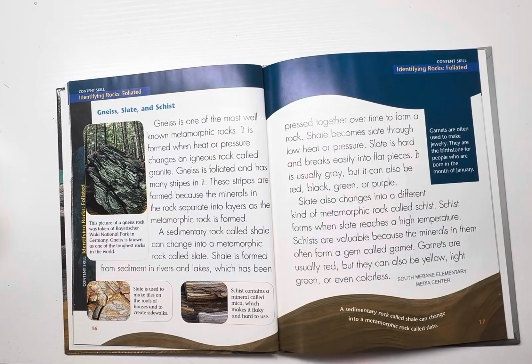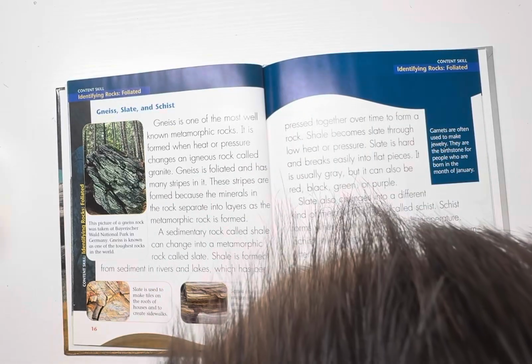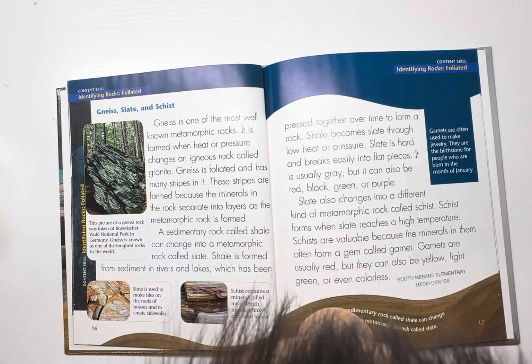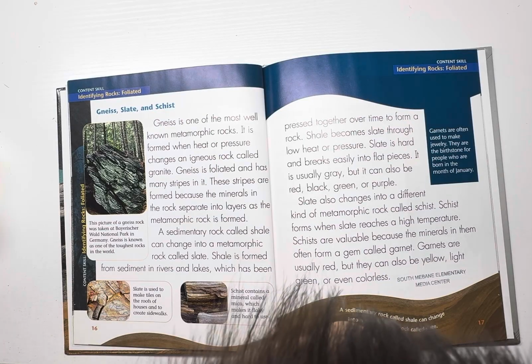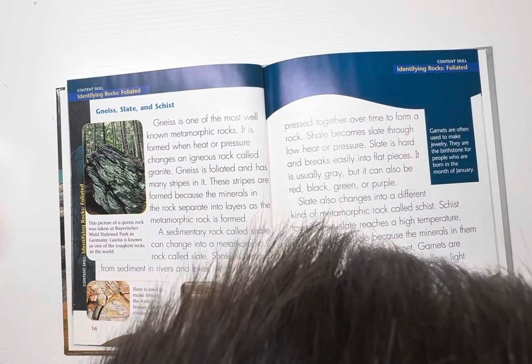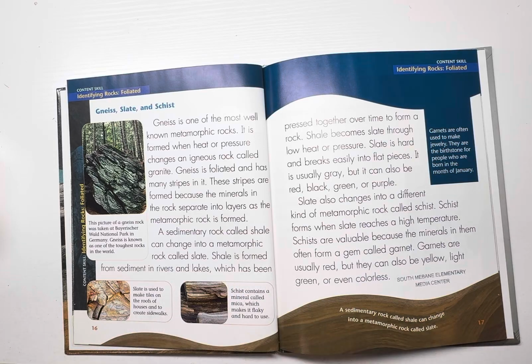Shale is formed from sediment in rivers and lakes, which has been pressed together over time to form a rock. Shale becomes slate through low heat or pressure. Slate is hard and breaks easily into flat pieces. It is usually gray, but it can also be red, black, green, or purple.